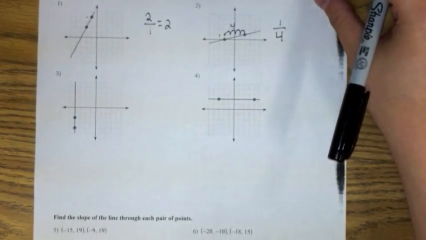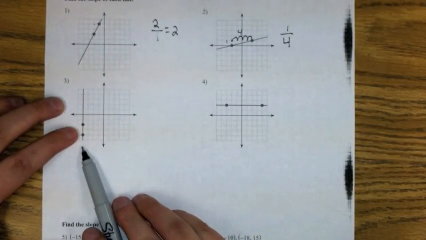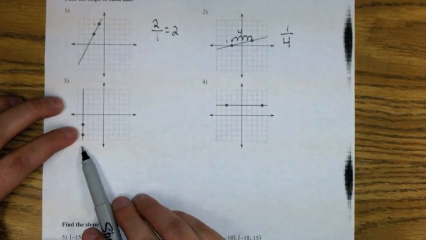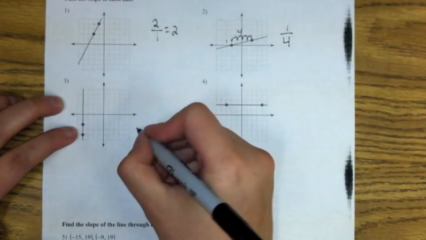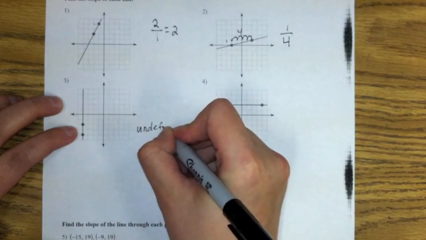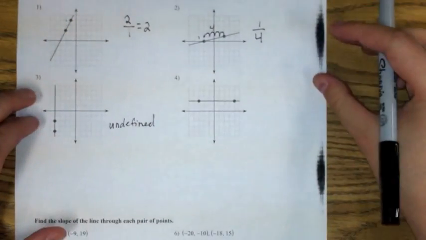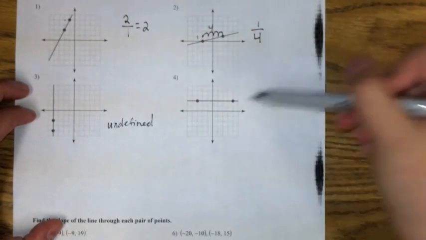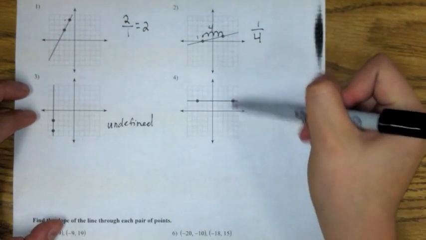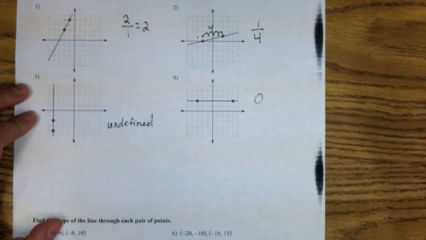Okay, special cases. This should have been really easy for you guys. What kind of a line do we have here? Well, this is a vertical line. When it's a vertical line, what type of slope do we have? That's right, undefined. Okay, and last but not least, number 4. What kind of line do we have here? There is no steepness. If there's no steepness, 0.